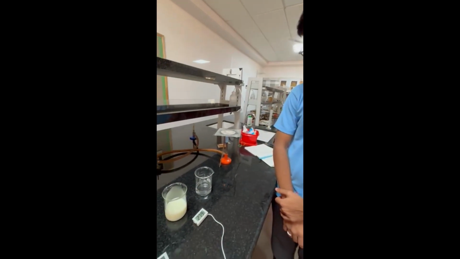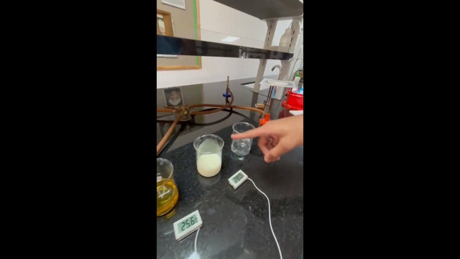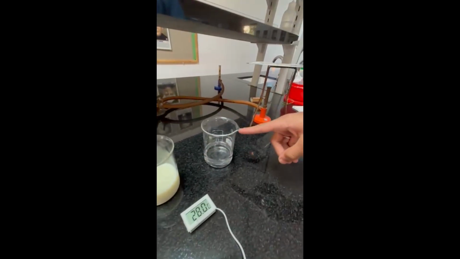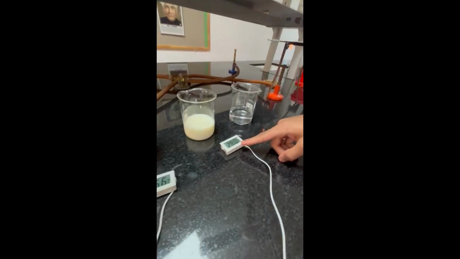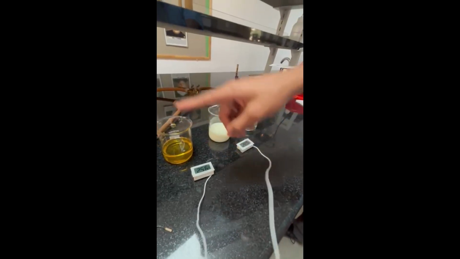The materials required for this experiment are 1 beaker of oil, 1 beaker of milk, 1 beaker of water, a Bunsen burner, 2 temperature probes, and another Bunsen burner.